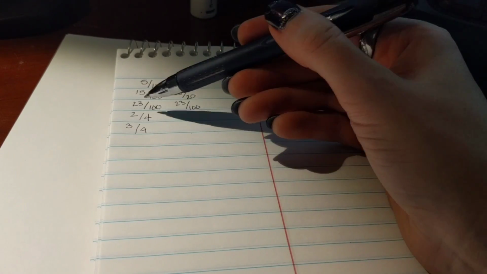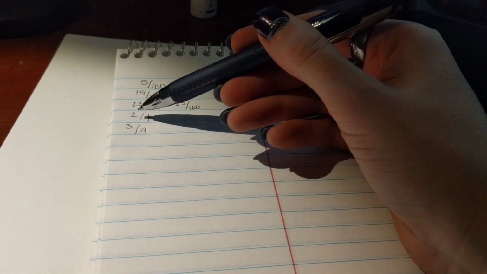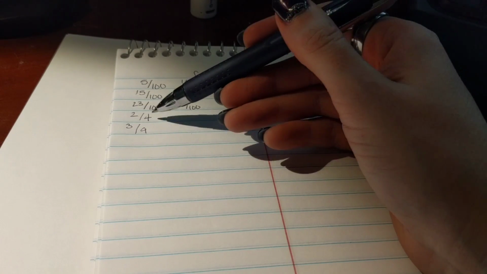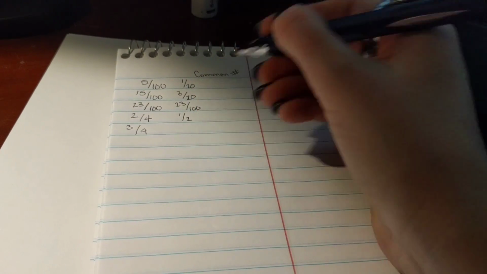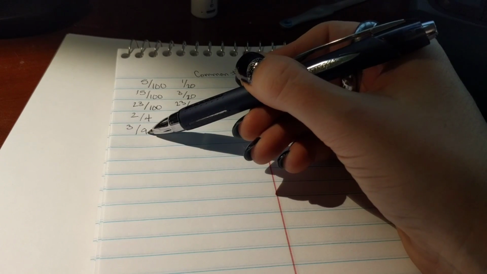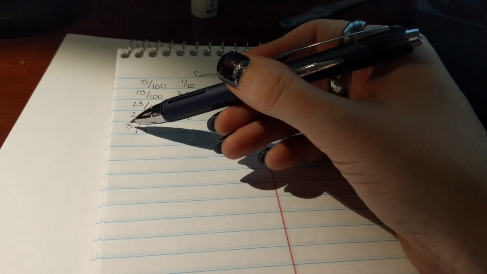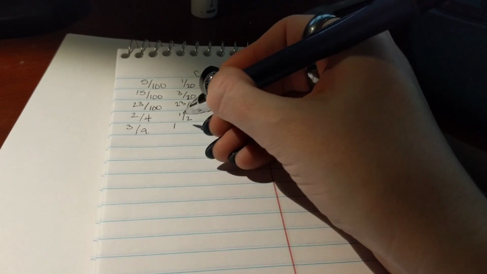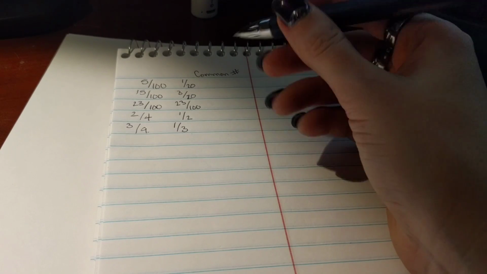Right here, I have 2 over 4. If I'm going to reduce this, I'm probably going to do it by 2. So 2 goes into itself one time, and it goes into 4 2 times. So that would turn into 1 over 2. Here, I'm going to go ahead and look at 3 over 9. I'm trying to think about what numbers these have in common, and that's actually 3. So 3 goes into itself one time, and it goes into 9 3 times. And that's pretty much it.